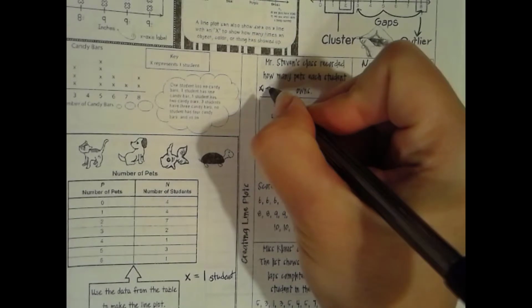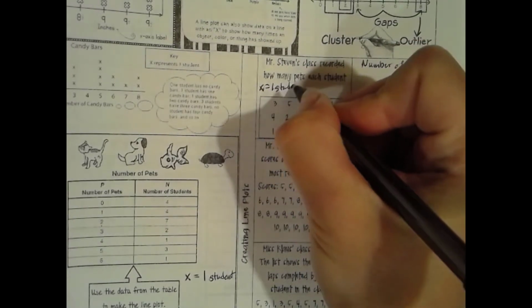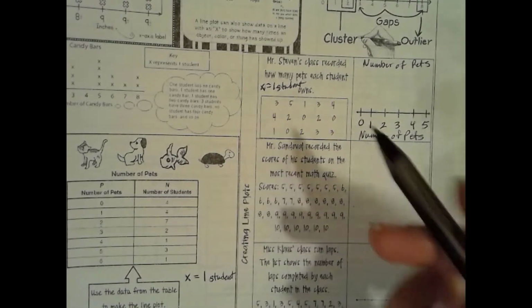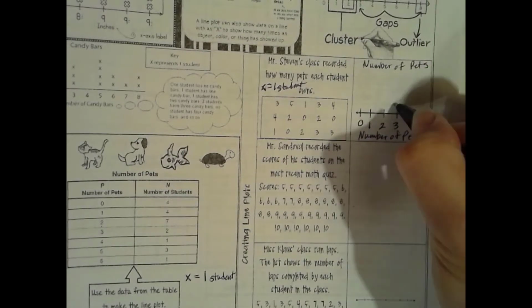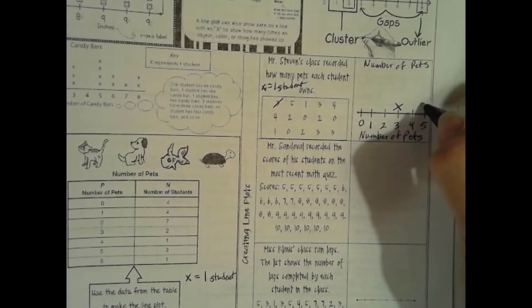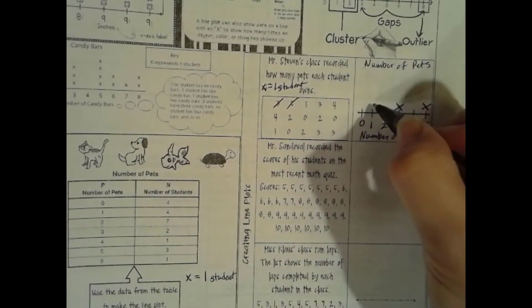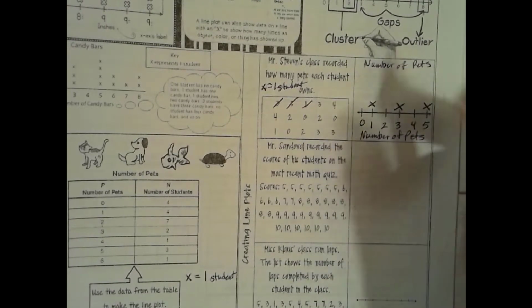1x for 1 student. So each x represents 1 student. So we have a student that has 3, so we put an x there. We have 1 student that has 5. We have 1 student that has 1. We have another student who has 3.